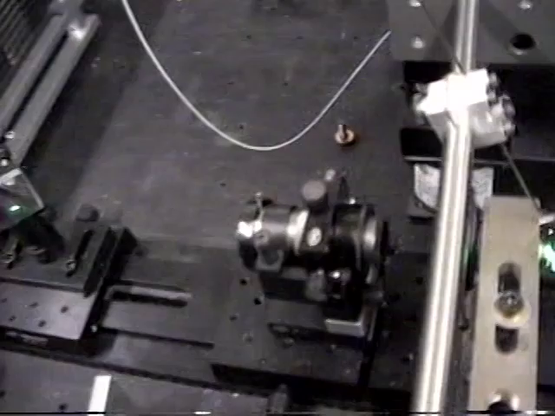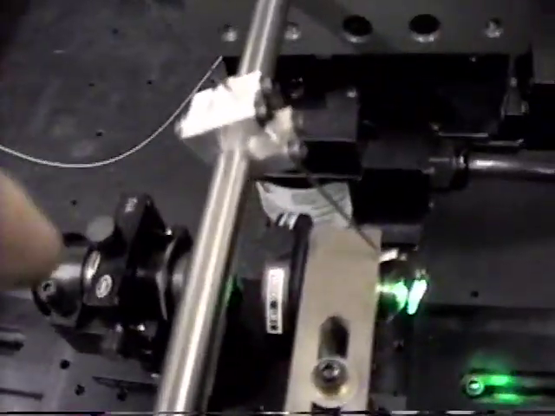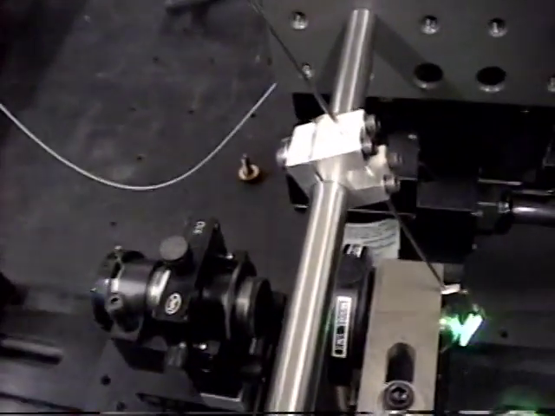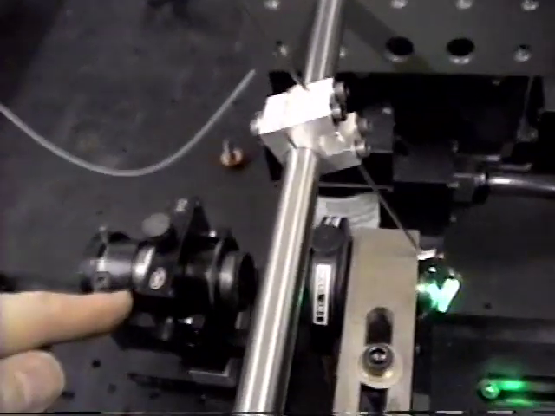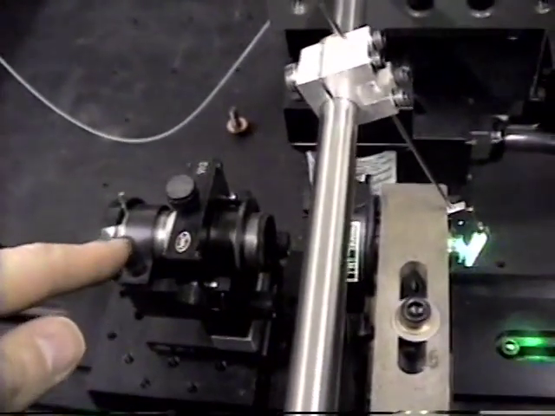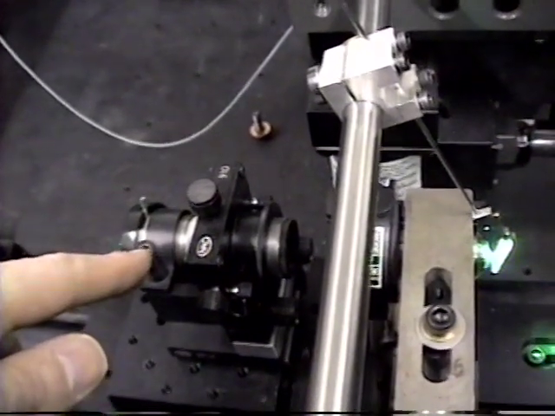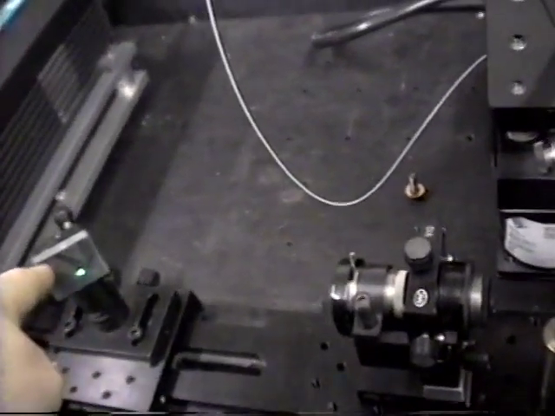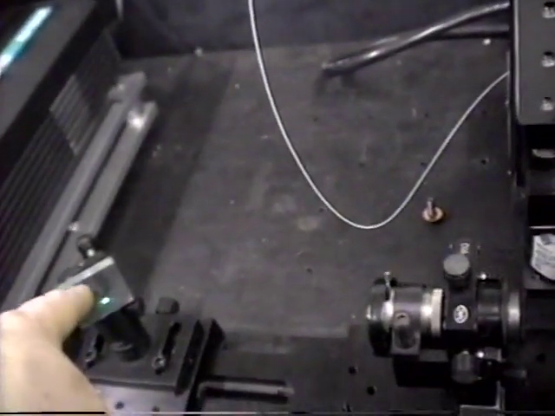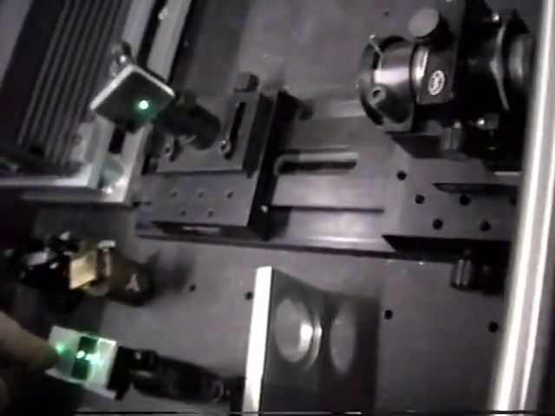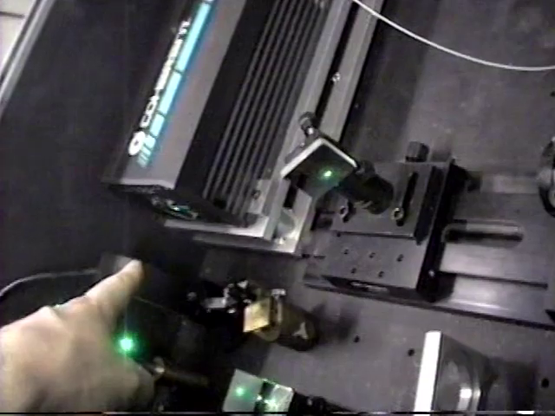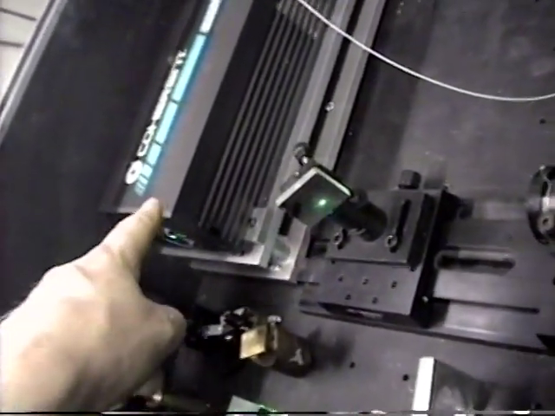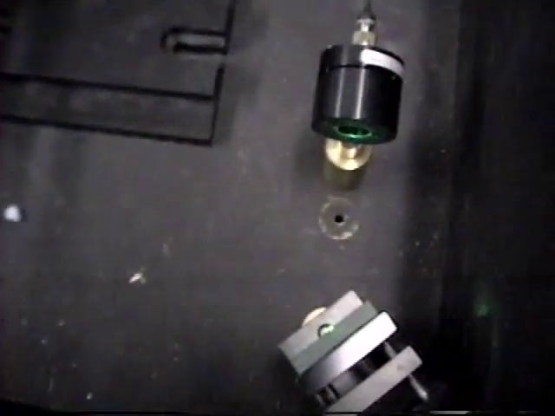I just want to point out again the features of this system. We have a 100 times microscope objective there. Followed immediately behind it is a 10 times beam expander with a pinhole to clean up the light. Back here, we've got a turning mirror. Down here, we have our beam splitter, and then another turning mirror, our electronic shutter, and the laser. And of course, down here on this side is the fiber optic launcher. And that's all there is to it.